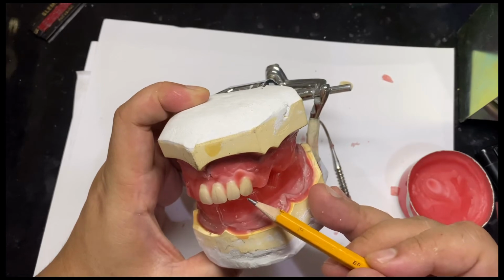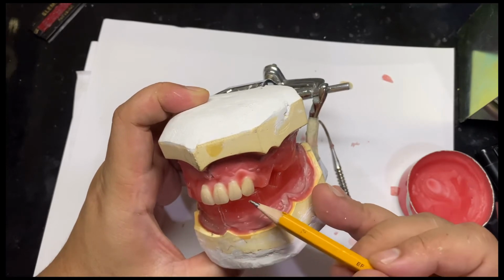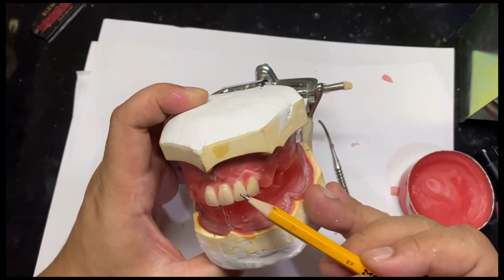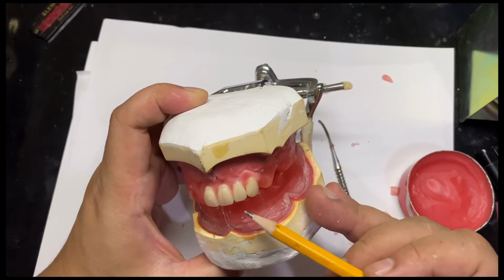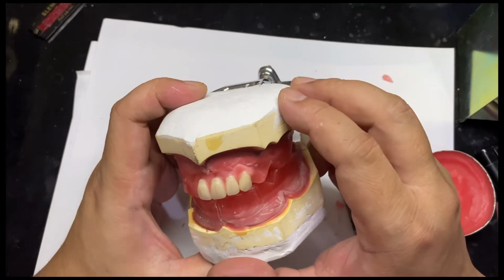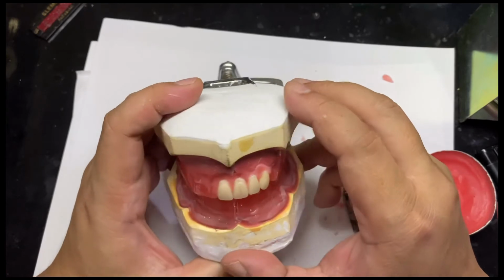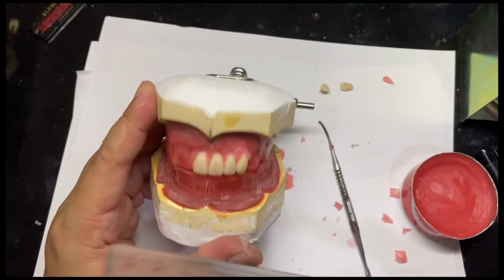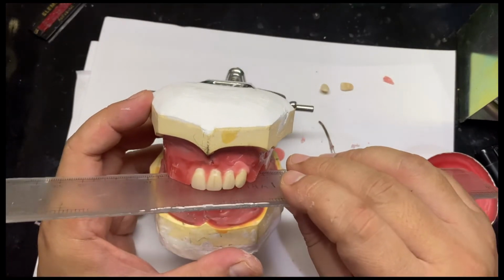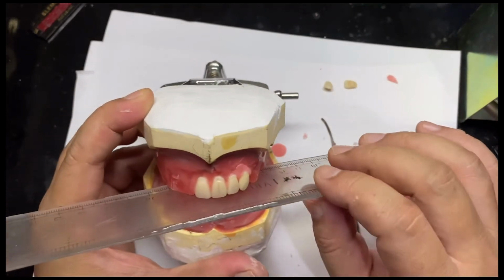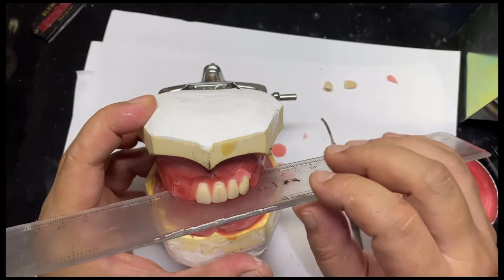All the tips, central, canine, except for the lateral, which should be 0.5 or 1 millimeter above the occlusal plane, or above the incisal edges of the canine and central incisor. Now you may also use your Fox plane to check whether the incisal edges are on the level of the occlusal plane. I only use this ruler to check.